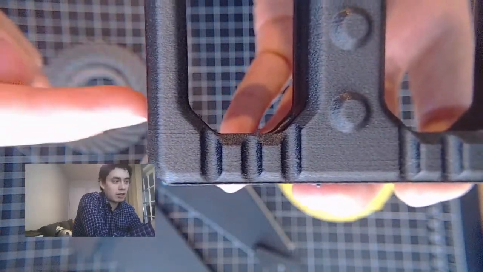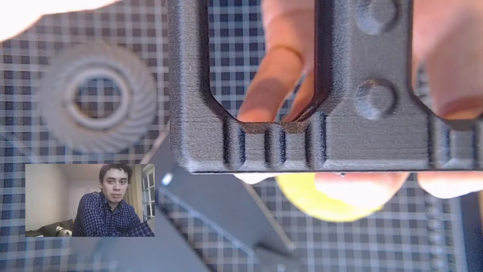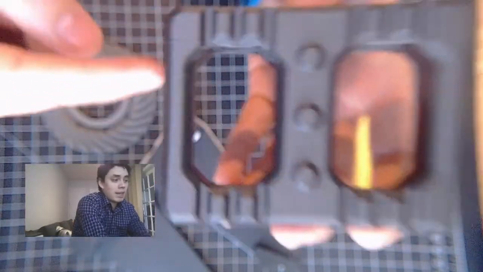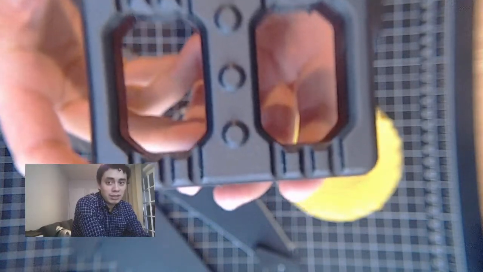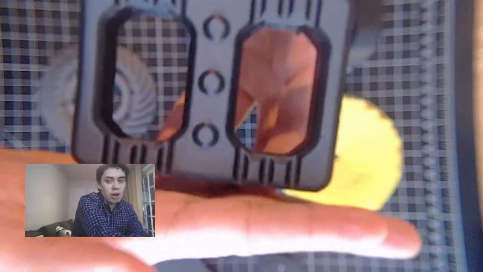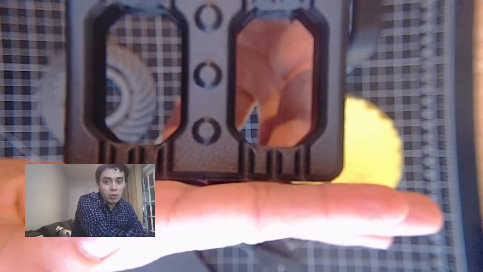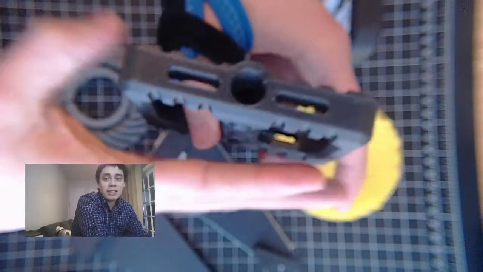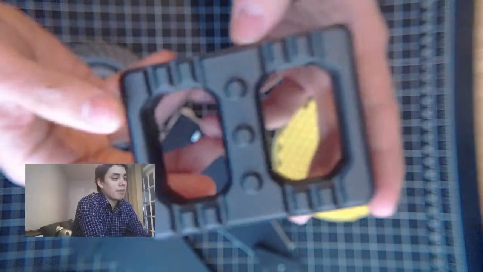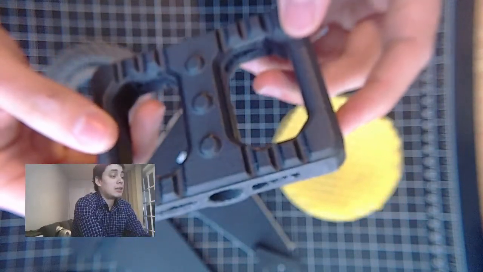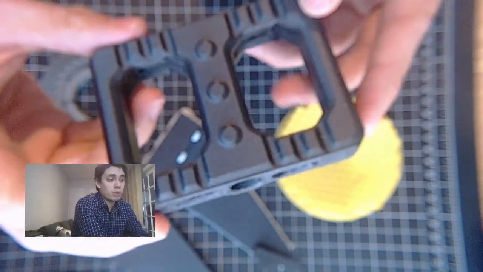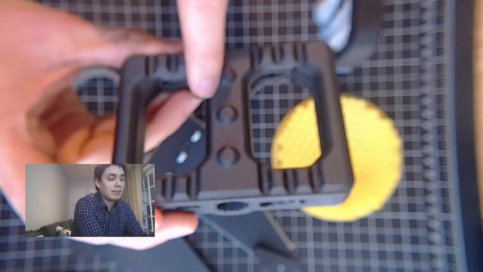You can start to see the layer lines as I'm using my macro lens, stacking up from the bottom here all the way to the top. Now, I could have printed this part, instead of being up against the build plate like so, flat against the build plate like that. The implications of doing that could benefit in some cases both the quality and the performance of the part.